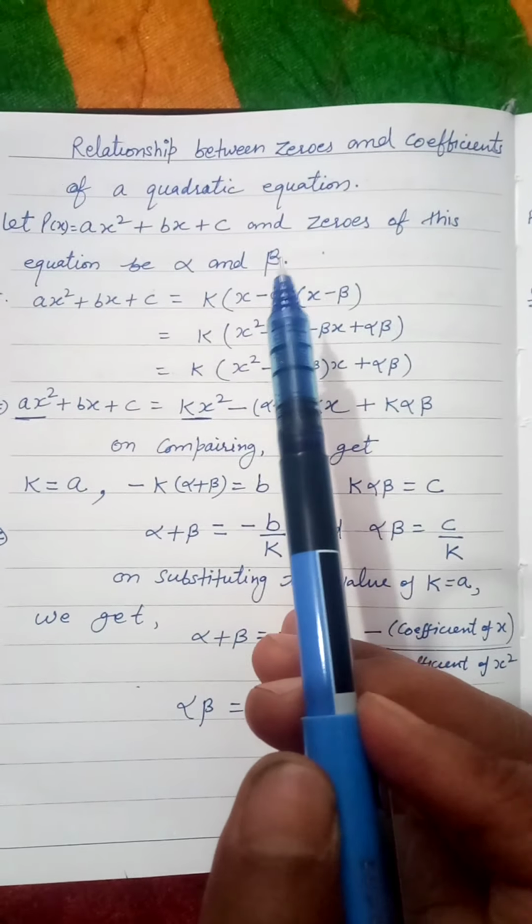So this equation will be equal to k times (x minus alpha)(x minus beta). As we saw earlier, if alpha and beta are the zeros, then x minus alpha is a factor and x minus beta is a factor. If you multiply these two factors, you will get x square minus alpha x minus beta x plus alpha beta.